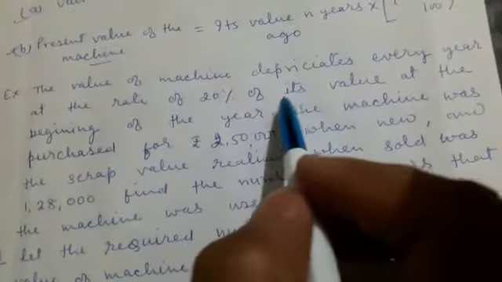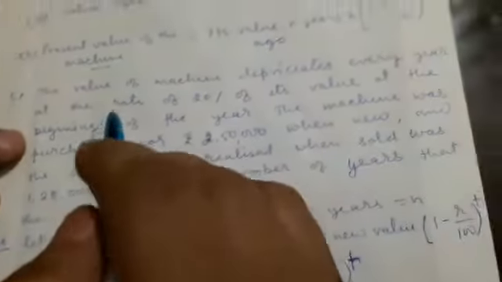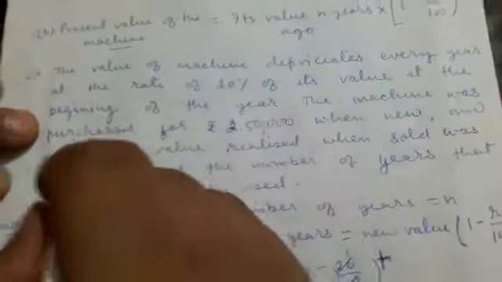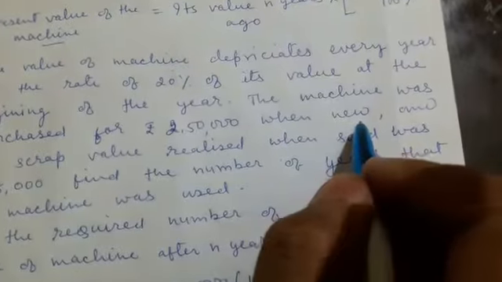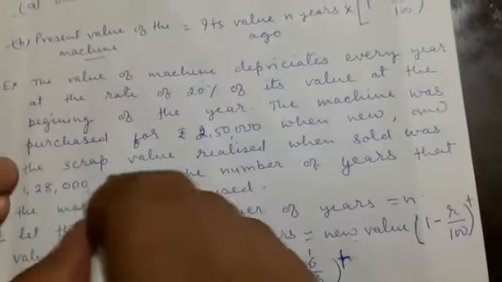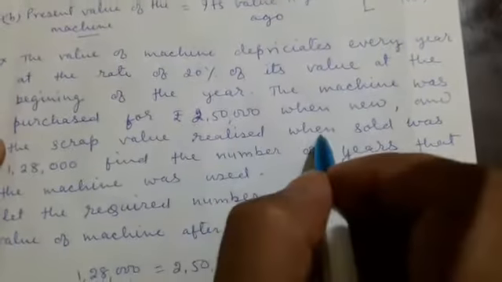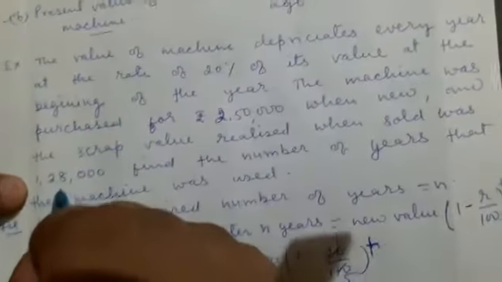For example, the value of a machine depreciates every year at the rate of 20% of its value at the beginning of the year. The machine was purchased for rupees 2,50,000 when new, and the scrap value realized when sold was 1,28,000. Find the number of years that the machine was used.